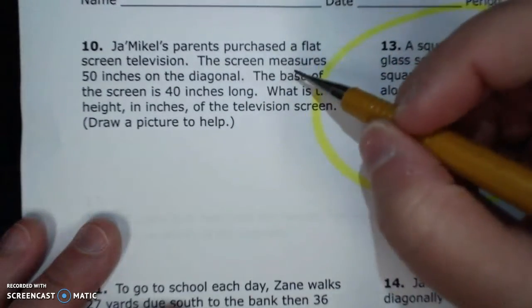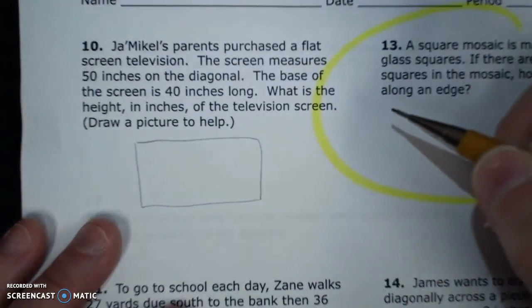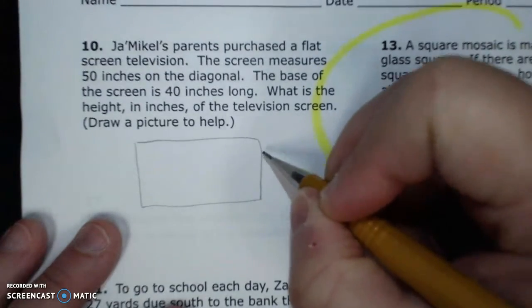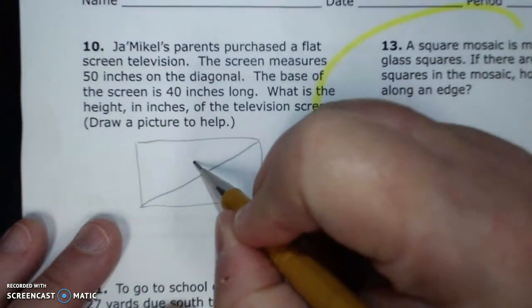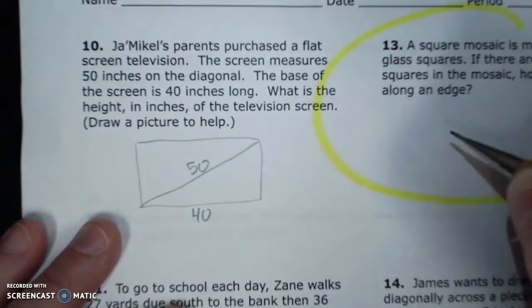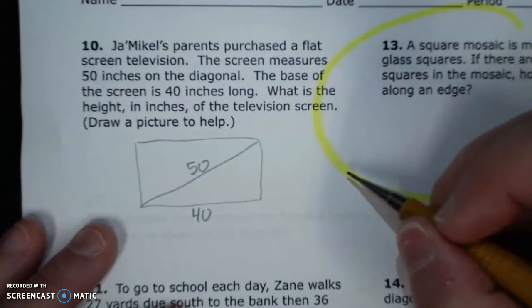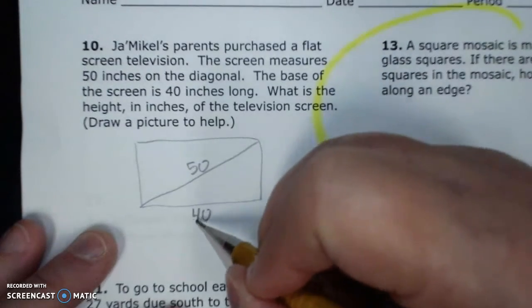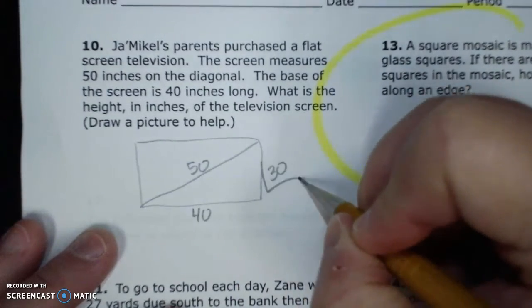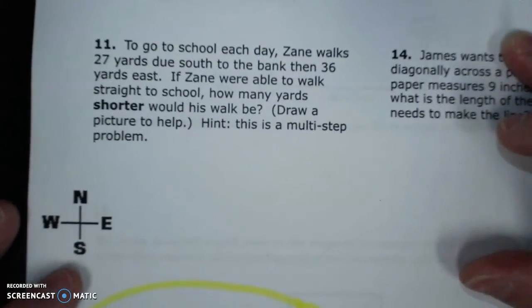Jay's parents purchased a flat screen television. There's my television. The screen measures 50 on the diagonal. The base of the screen is 40. What is the height? Draw a picture if it helps. If you remember your triples, that's a 3, 4, 5, so that is 30. And that's a 3, 4, 5 triple.